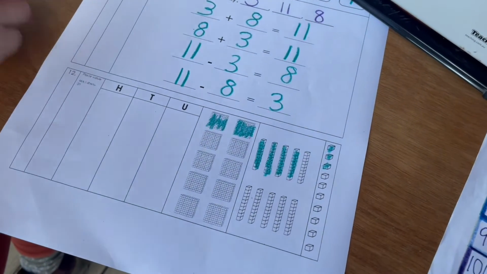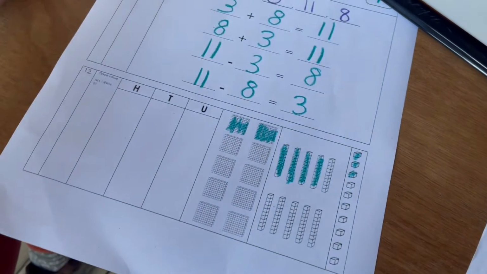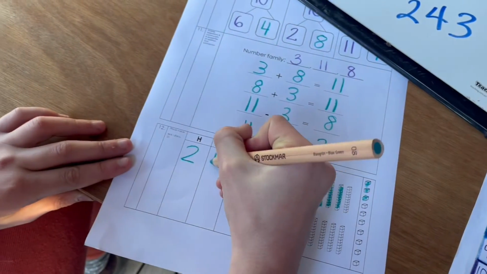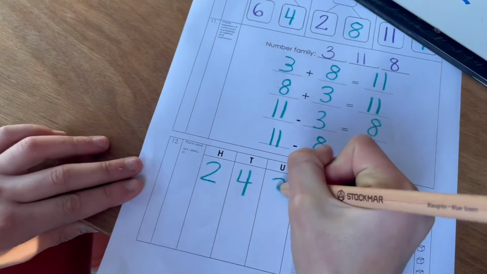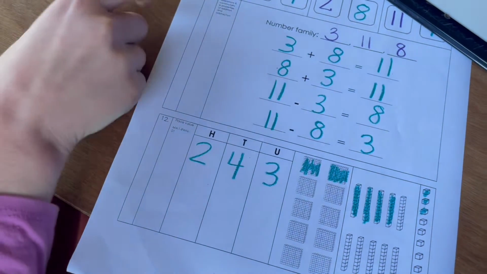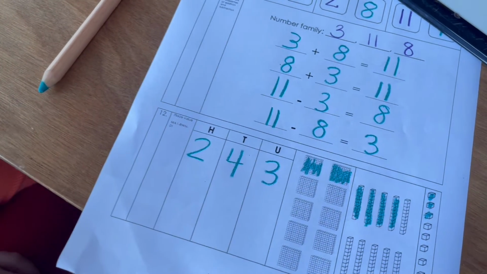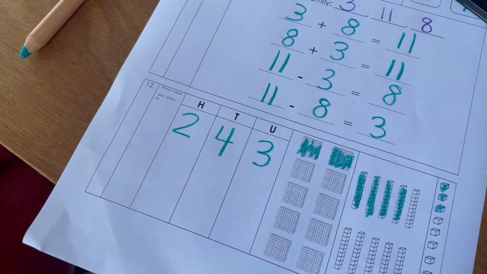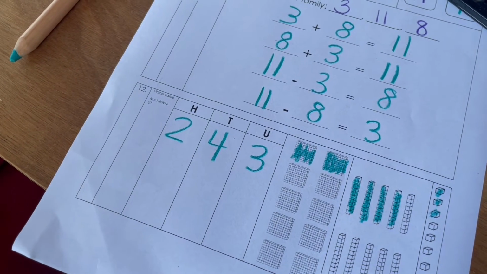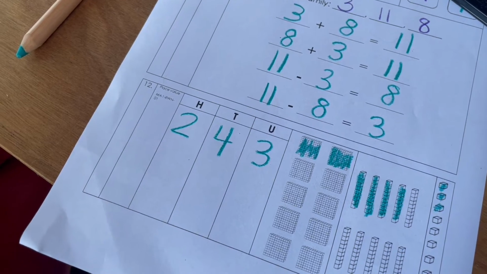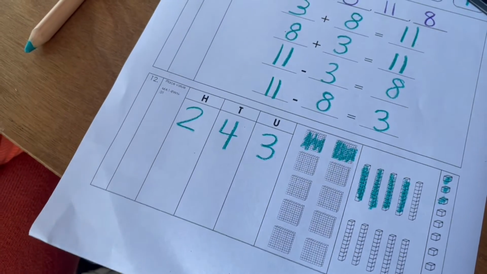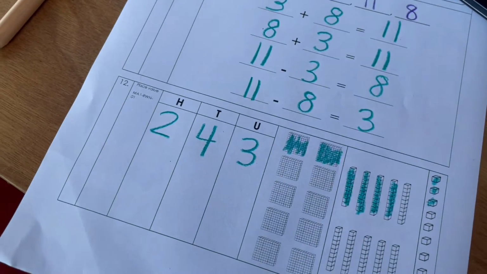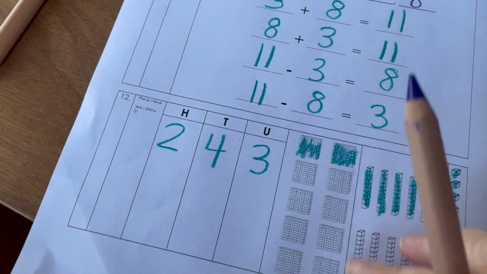Okay, now let's write 243 in our place value columns. How many hundreds are in 243? 200. How many tens are in 243? 40. Yep, 4 tens, and they have a value of 40. And how many units are in 243? 3 units.